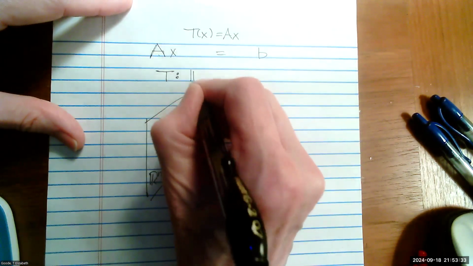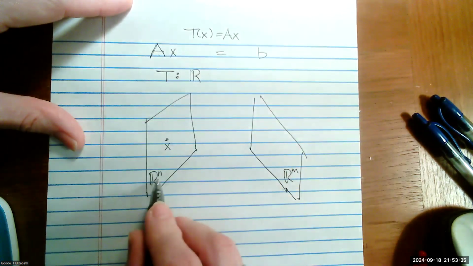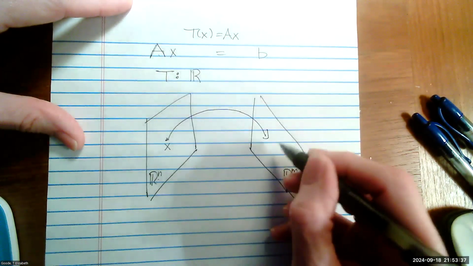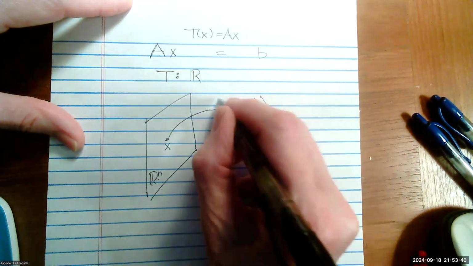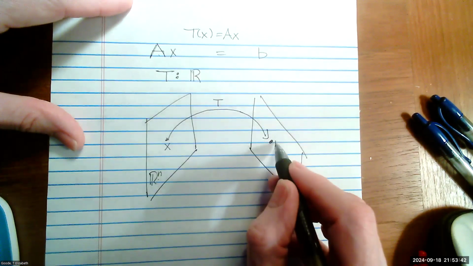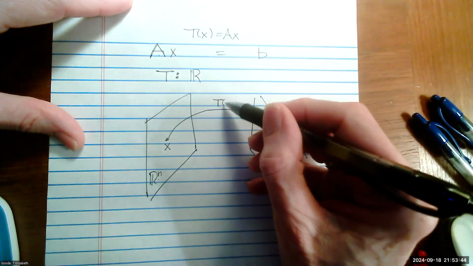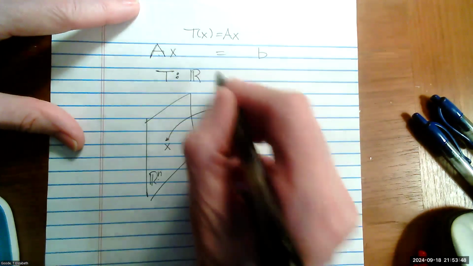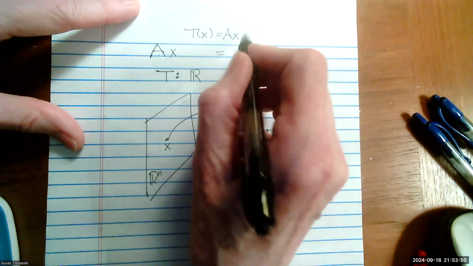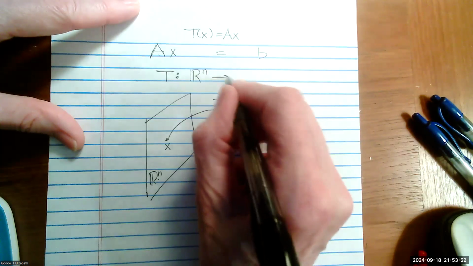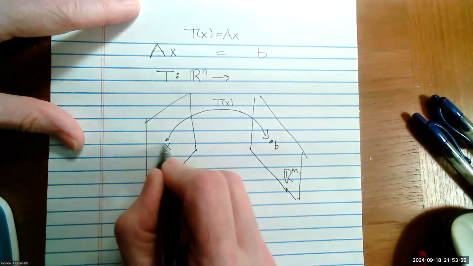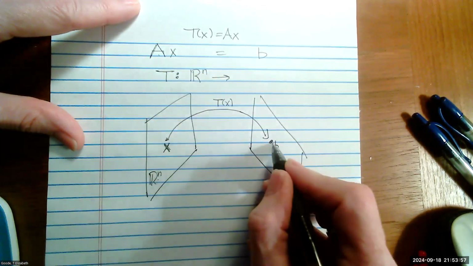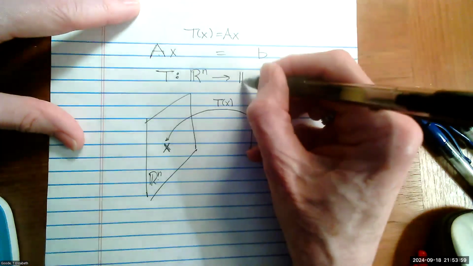T is being viewed as a map from Rn to Rm, where T of X is matrix multiplication. It takes X's and maps them to B's.